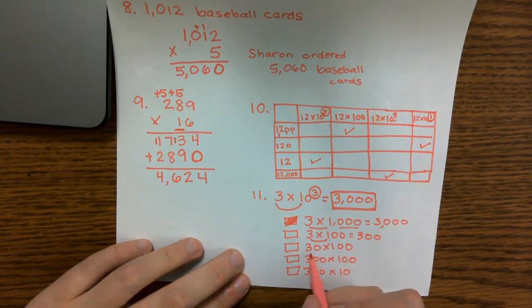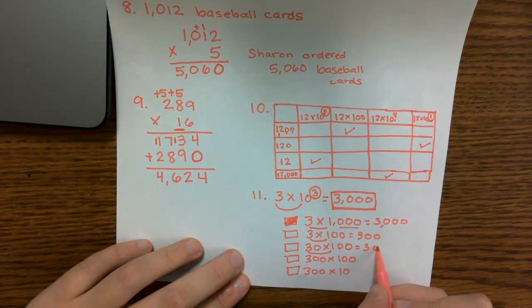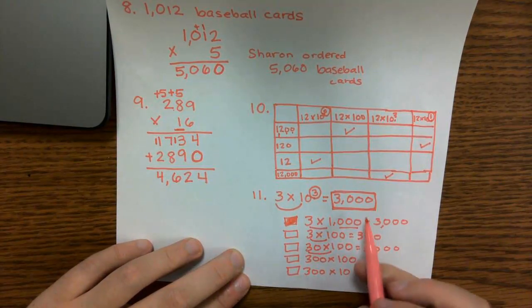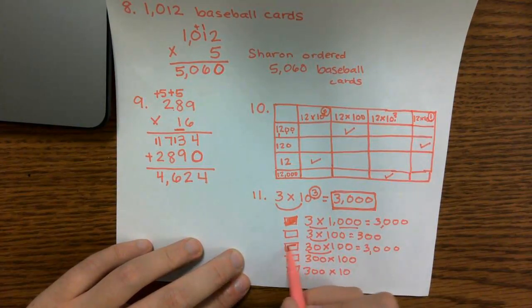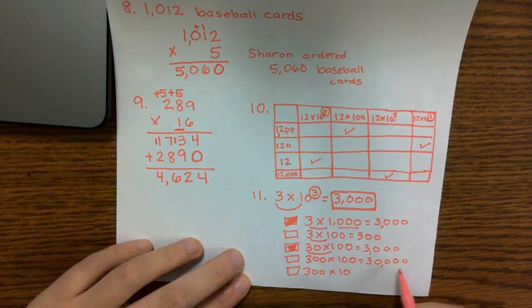30 times 100. Well, 3 times 1 is 3. And then how many zeros do I have in all? 1, 2, 3. Does 3,000 equal 3,000? It does. So this is one of my answers. Next, 300 times 100. 3 times 1 is 3. But now I can count my zeros. 1, 2, 3, 4. So that's 30,000. Is that equal to 3,000? It's not. So we're going to leave that one blank.